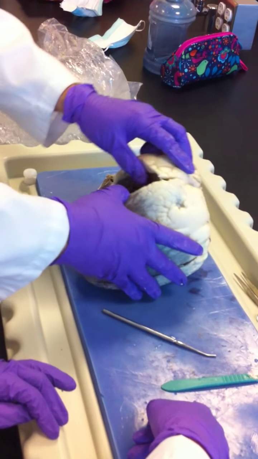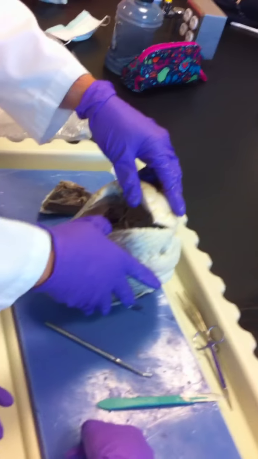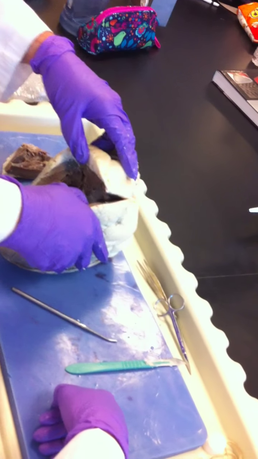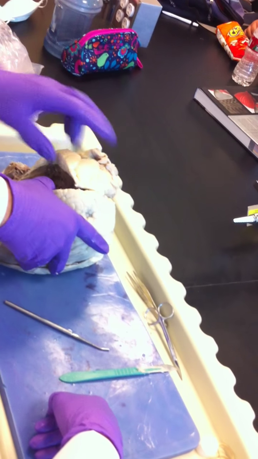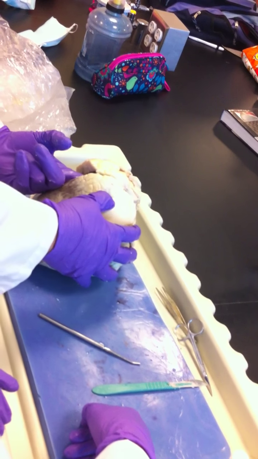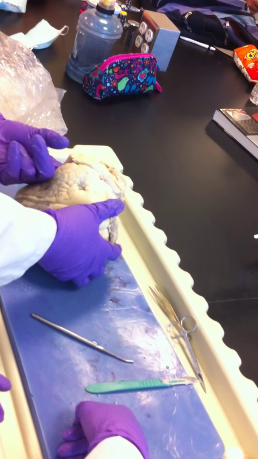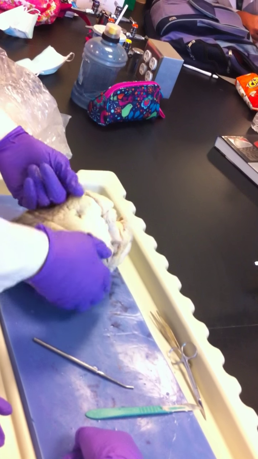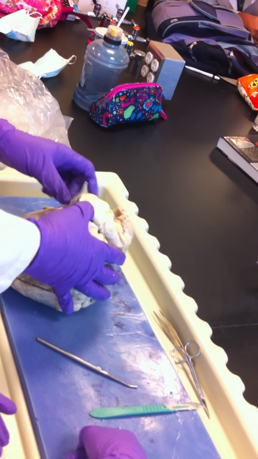So, I'm going to show you all the valves in detail when I do more dissection here. Now, we settled that this is the right ventricle, right? To confirm this, my finger has to come out of a certain structure.